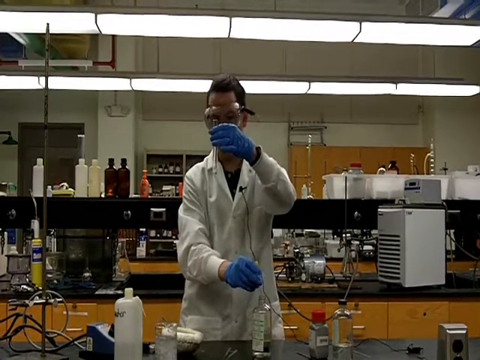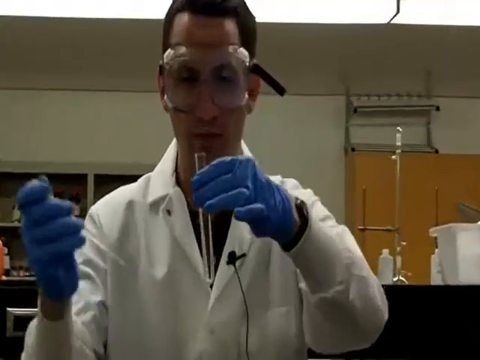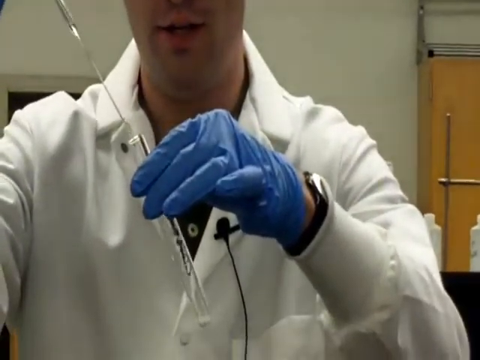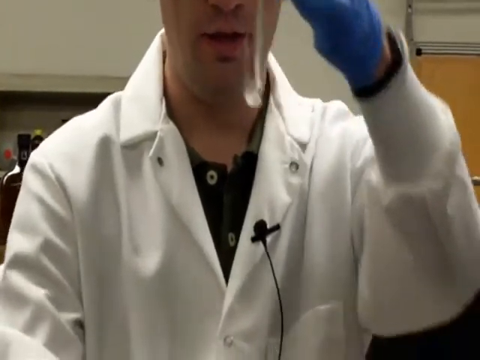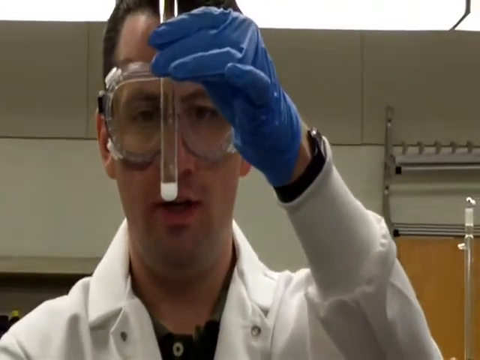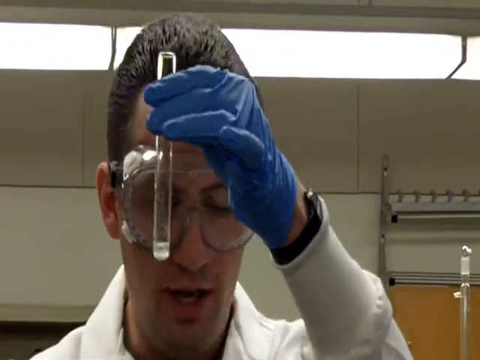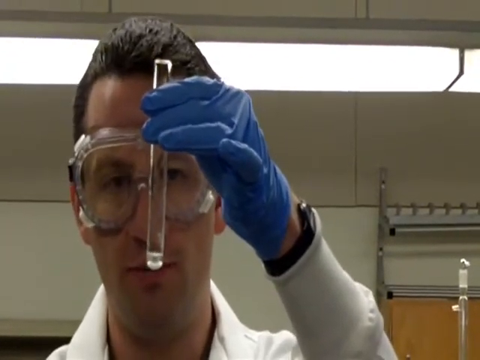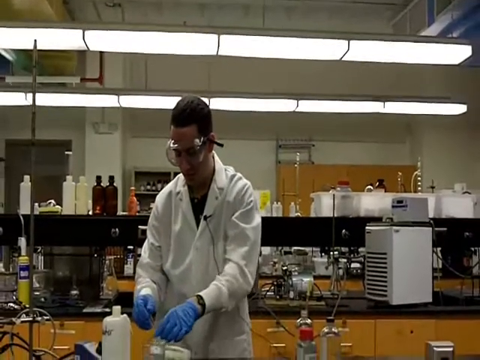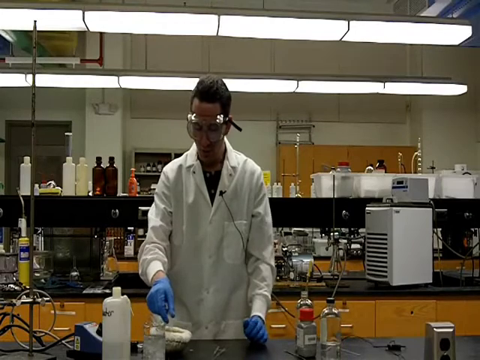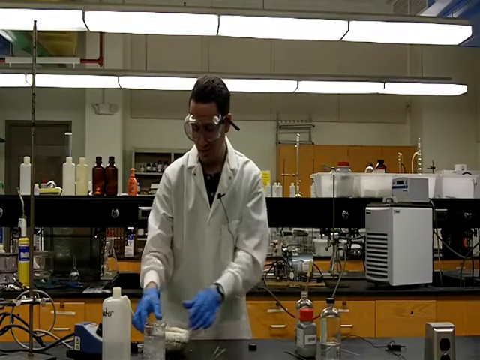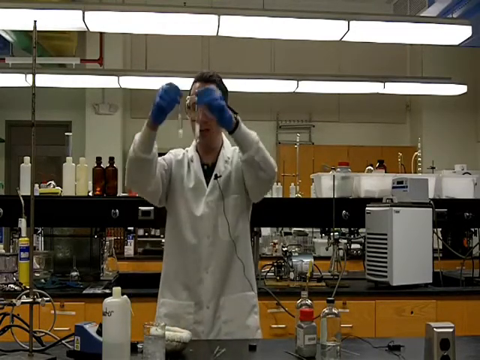While that's going on, I'm going to start my third trial, and this one will use methanol. So again, we'll add a small amount of methanol to this sample, and as in the case with water, we can see that the fluorene has not dissolved at room temperature. So I will also add the methanol sample to the sand bath and let that one come to a boil.